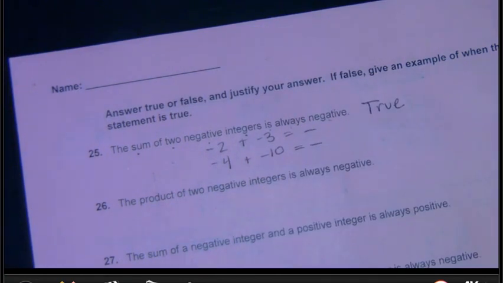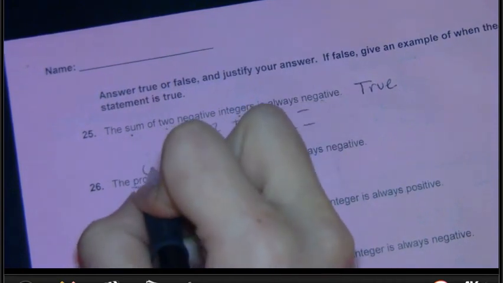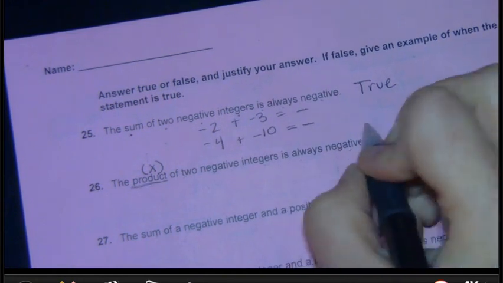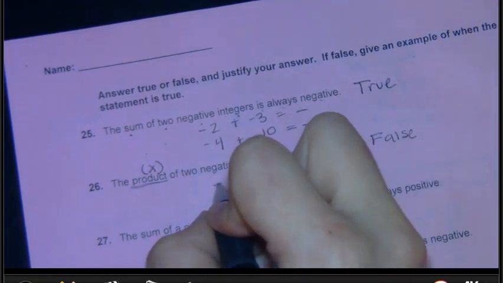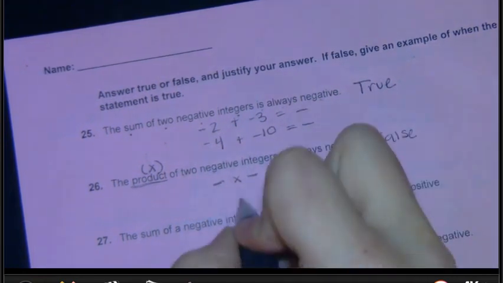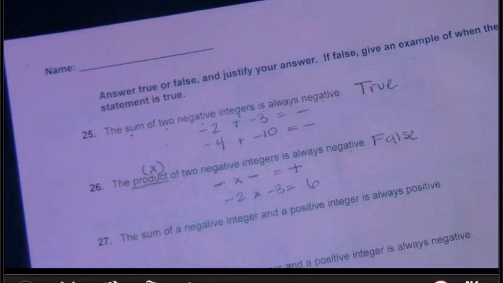That will never change. The product, which means to multiply 2 negative integers, is always a negative. This is false. A negative times a negative is a positive number. So like negative 2 times negative 3 is positive 6. It will never be a negative.